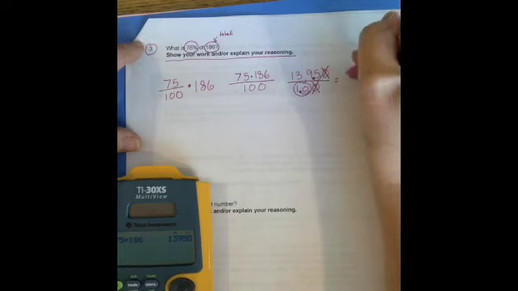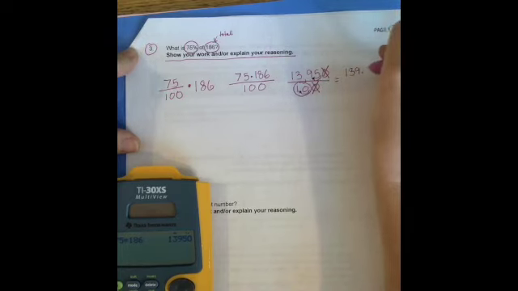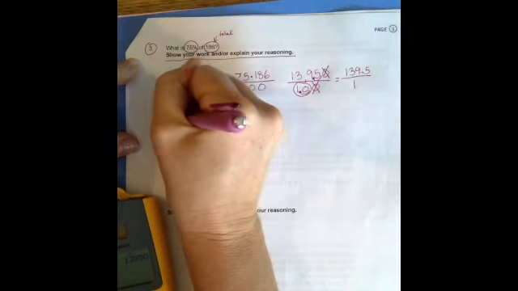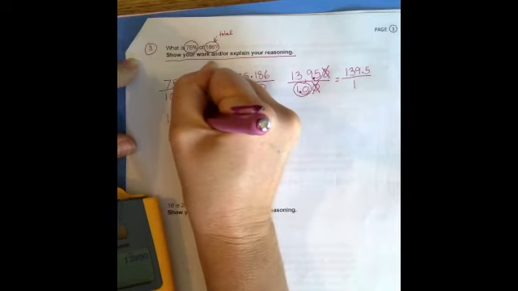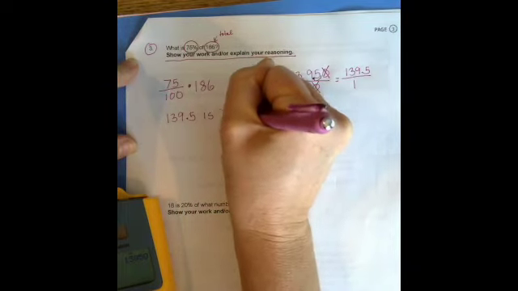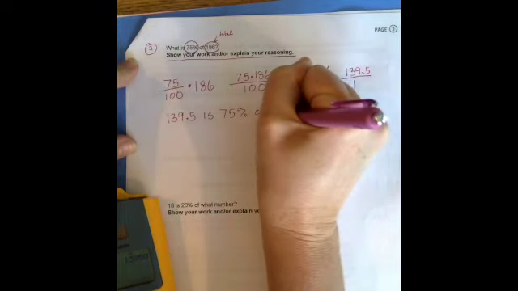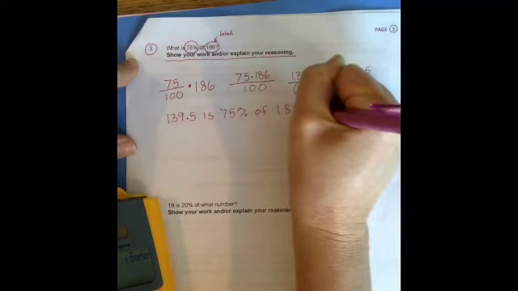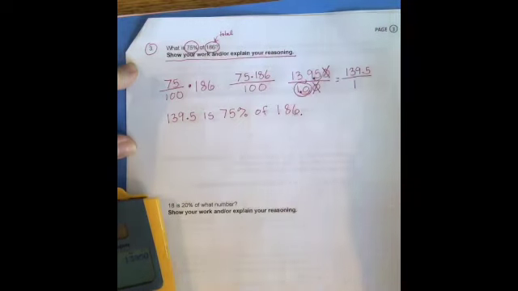So that means that your answer is 139.5 over 1. That means that your answer is 139.5 is 75% of 186.